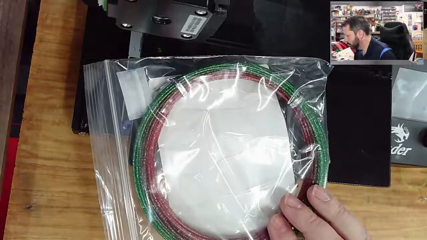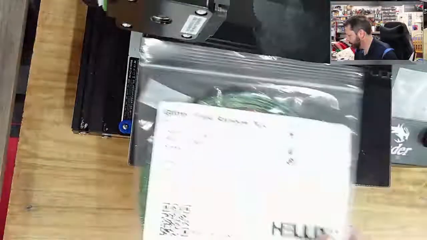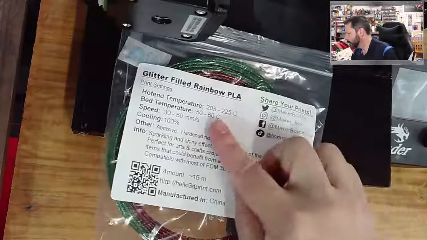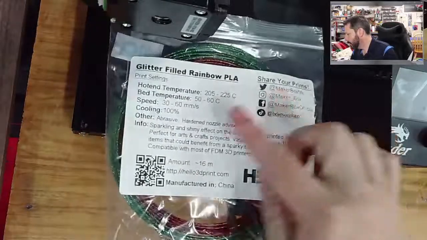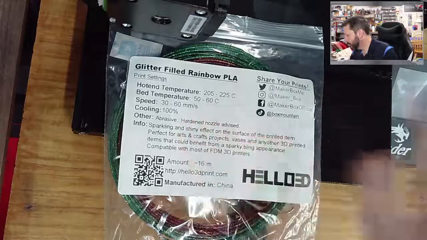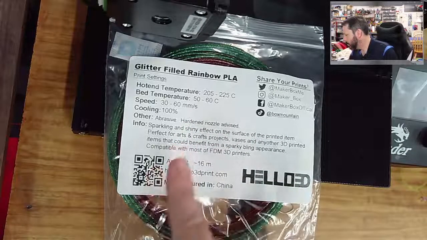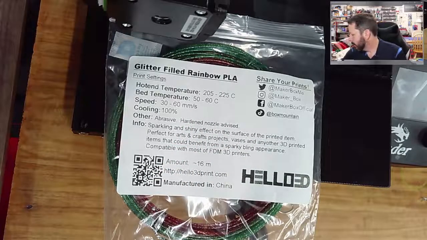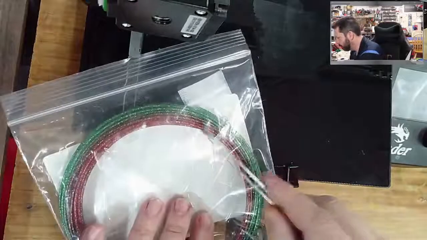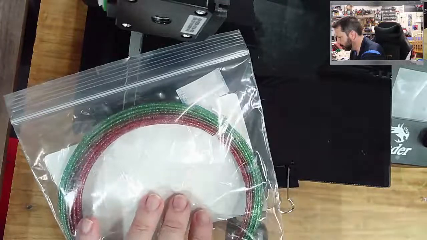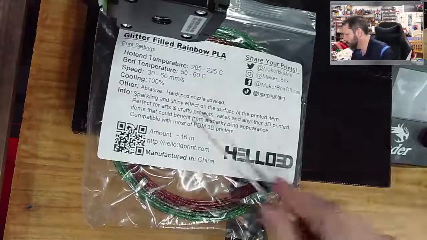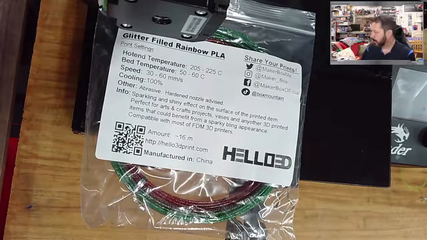Got some glitter filled PLA. It looks like it is printing a little hotter. The bed does need to be on. Speed is pretty normal. This one definitely says that it is abrasive. You can even see it's got glitter particles all in it, and they're going to be abrasive to your nozzle. So hardened nozzle advised.